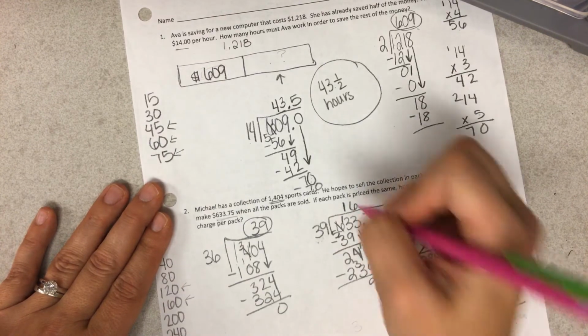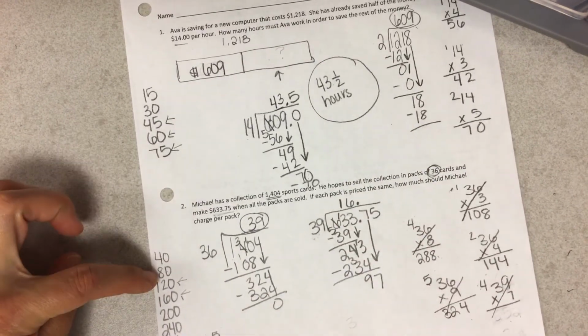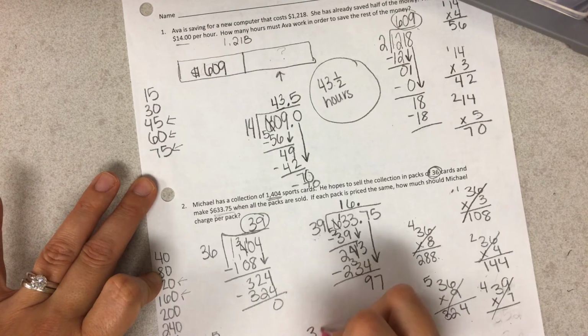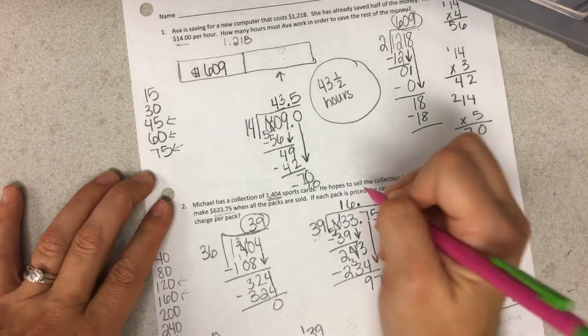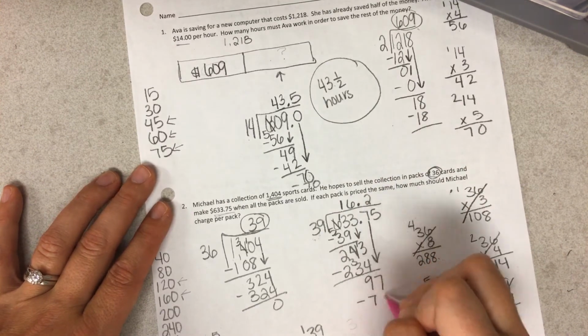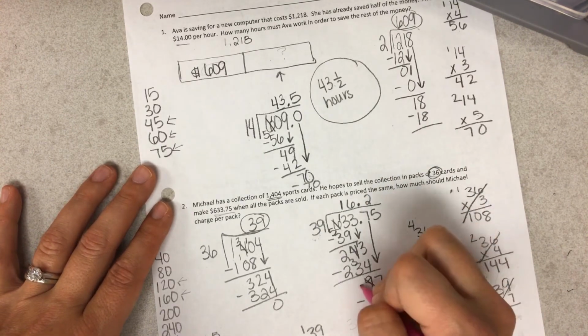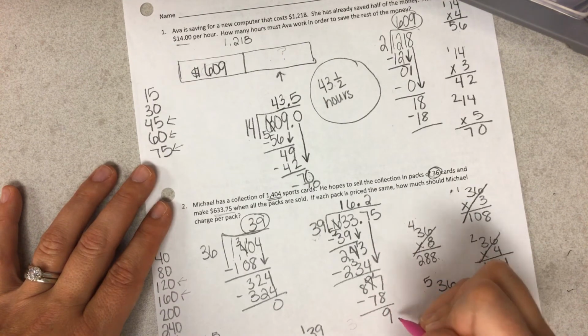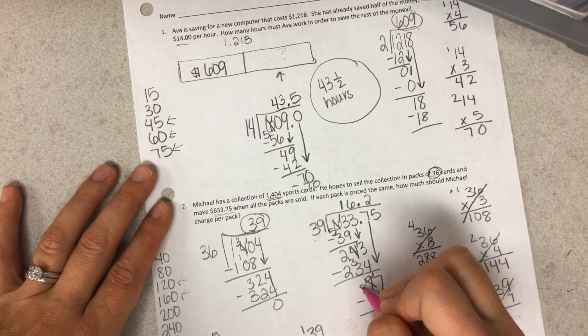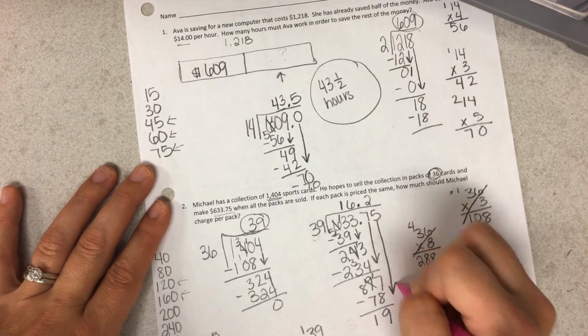Bring down my 7. Okay, so 97, I bet it's going to be 2. So let's see what 39 times 2 is. 78. 8, 17 minus 8 is 9. 8 minus 19, bring down my 5.